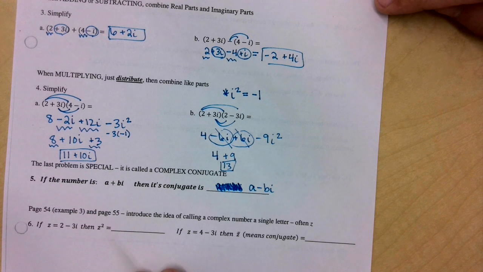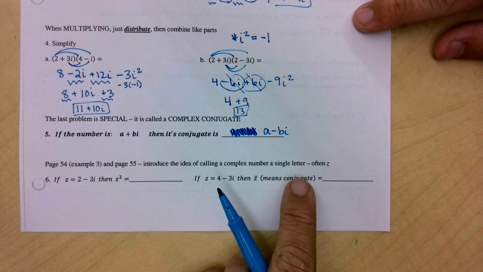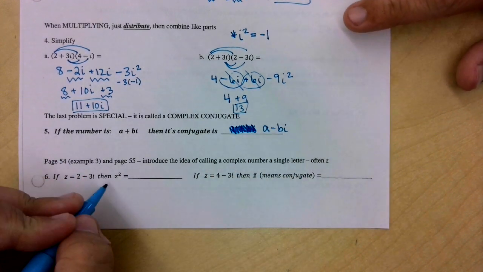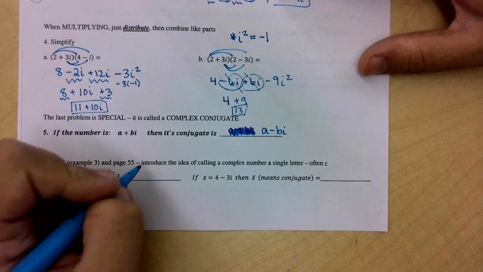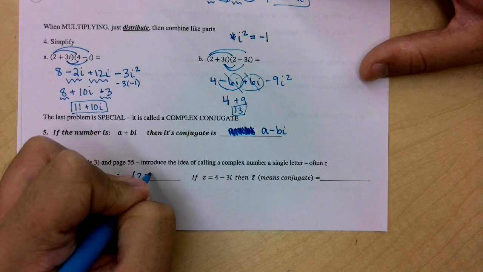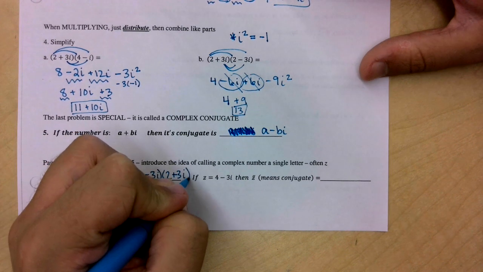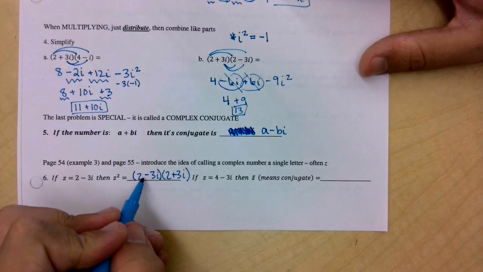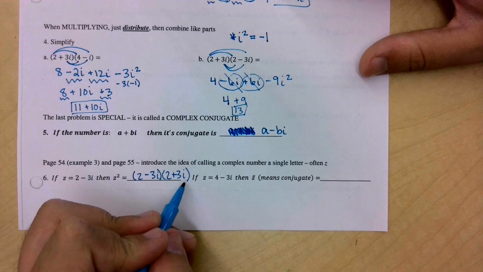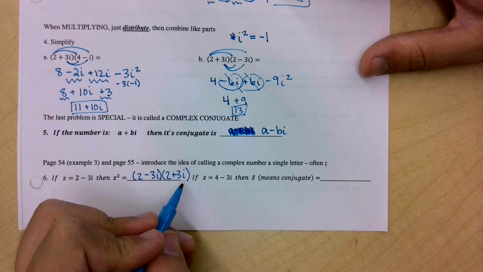So then here, if I were to look at this, the complex number is a single letter, often called z, not something that you're going to see a whole lot of. If I were to try to do z squared, I am so wrong, I'm apologizing here.